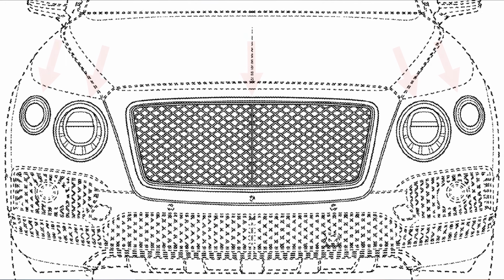They don't want people copying the grille. They don't want them copying the lights. So that's why in this example, only the grille and the lights are shown in solid lines. The rest of it is shown in dashed lines, which makes those just sort of environmental things. And that is a really simple way to broaden protection for design applications.